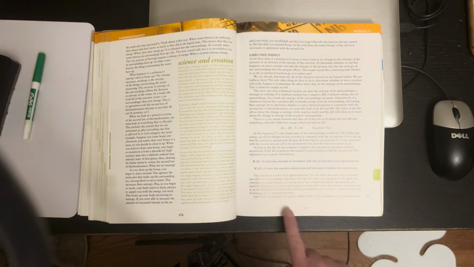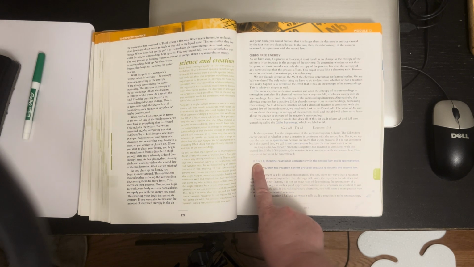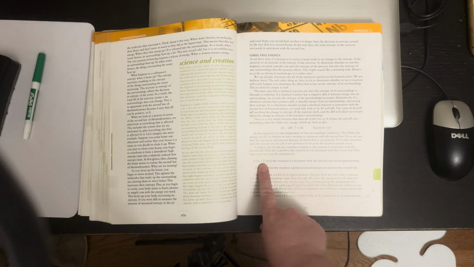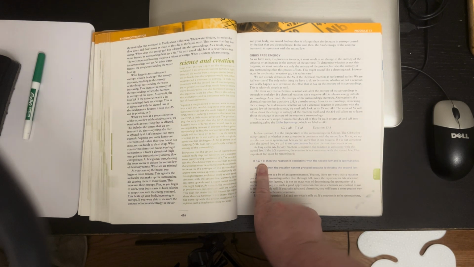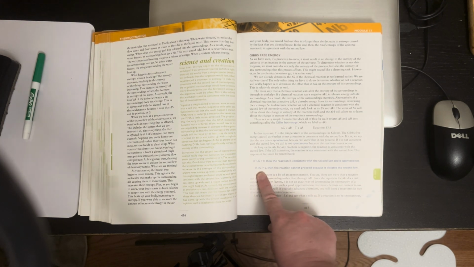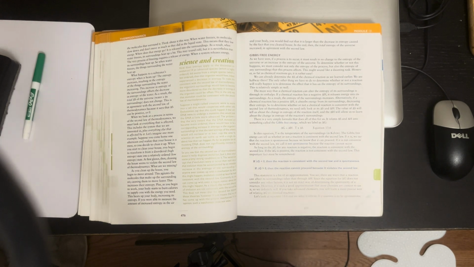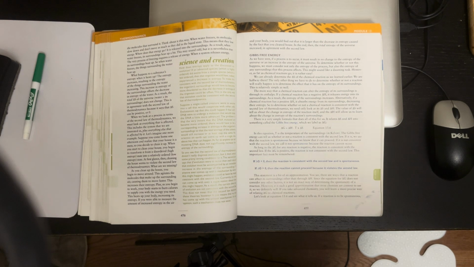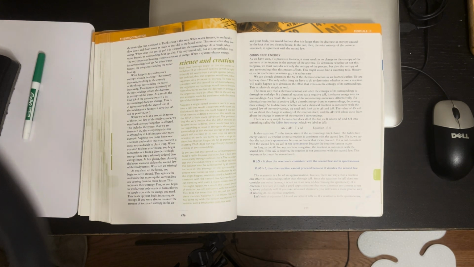Okay, so if your delta G right here is less than 0, if it's negative, then the reaction is consistent with the second law and it is spontaneous. Okay, if your delta G is greater than 0, so it's positive, it's a non-spontaneous reaction, and this reaction isn't consistent with the second law, and so it's not going to proceed, okay? So again, if the delta G is less than 0, it's consistent, it's spontaneous, it's going to happen. If the delta G is greater than 0, the reaction is not going to proceed. It's not going to happen because it violates that second law.